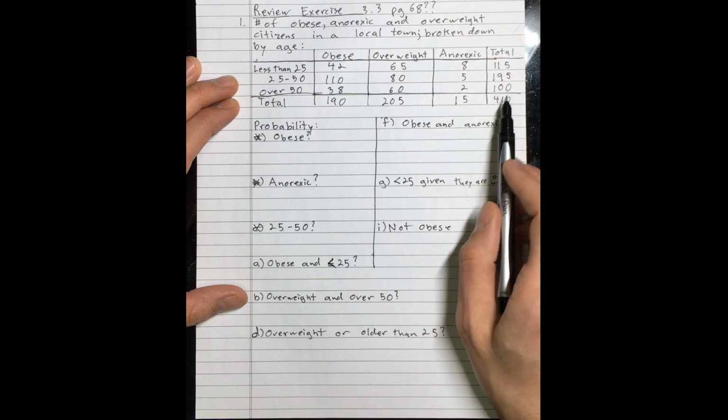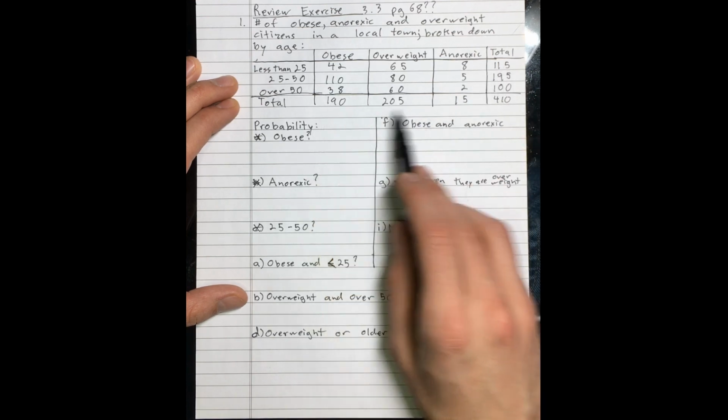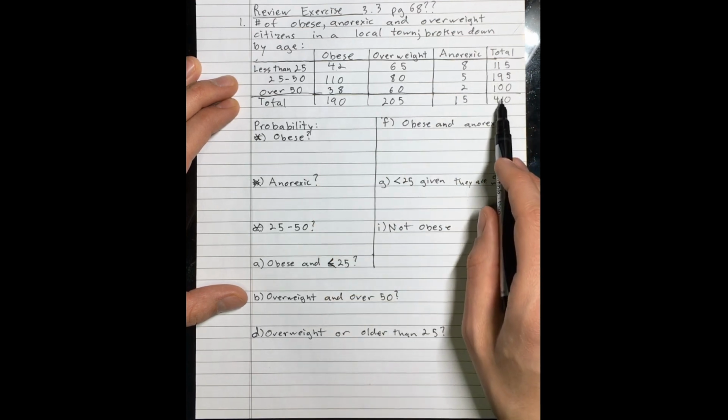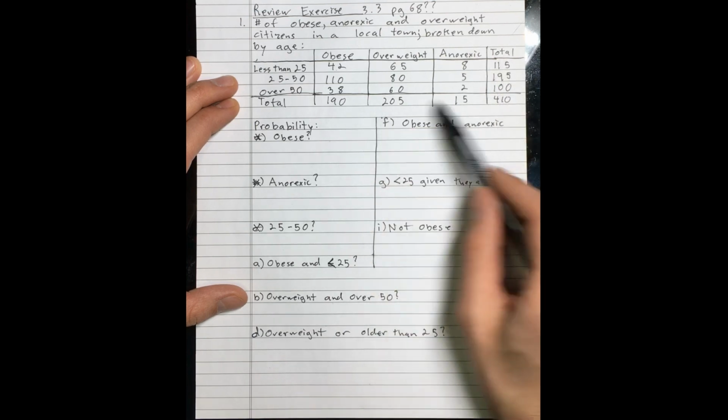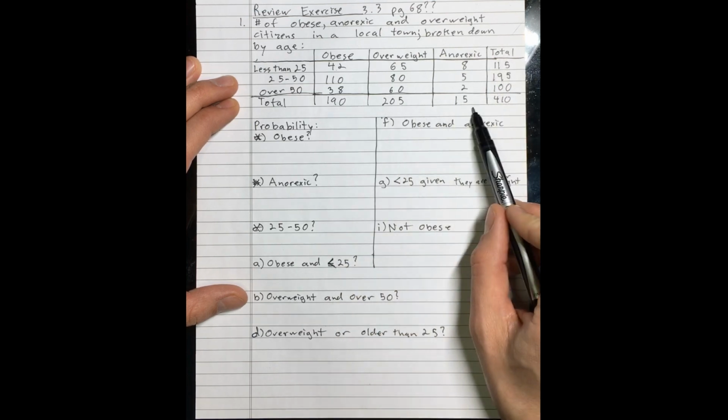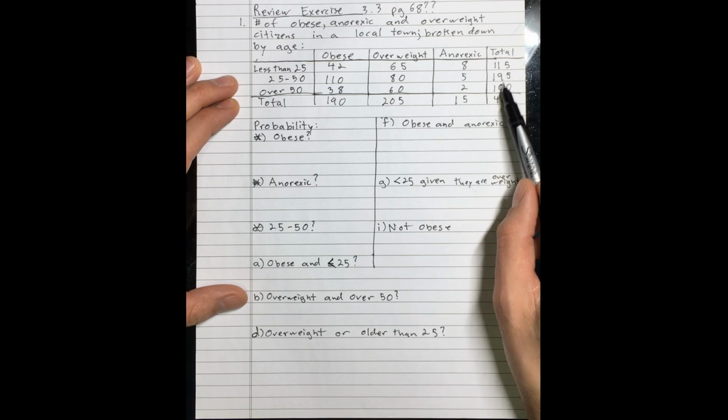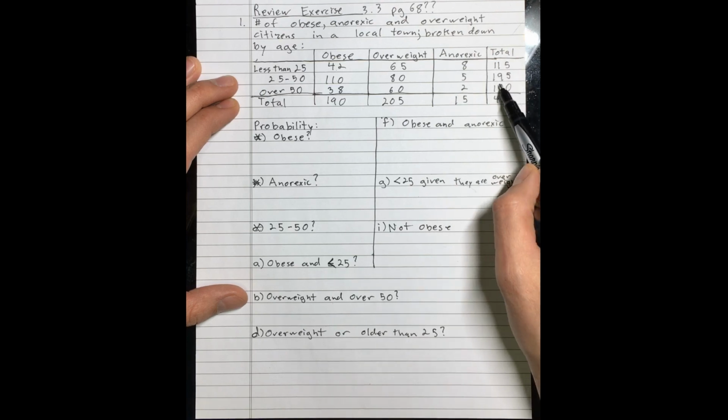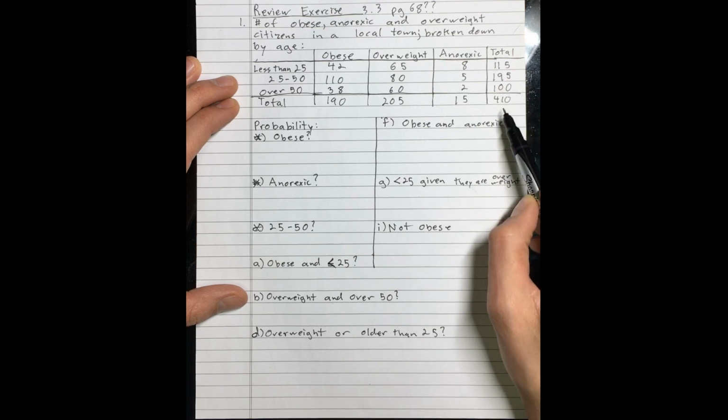Okay, now you're going to want to make sure that the total here is the same as the total here. When you add all these up, it should be 410, and when you add all these up, it should be 410. So let me just quickly in my head do this. Looks like it's okay because 115 plus 195, that's going to be 310 plus 100, that's 410.